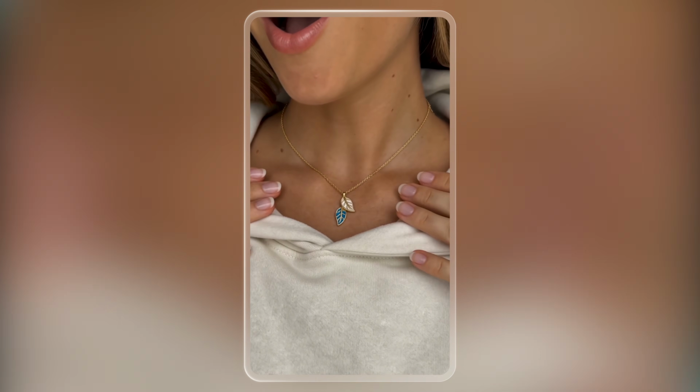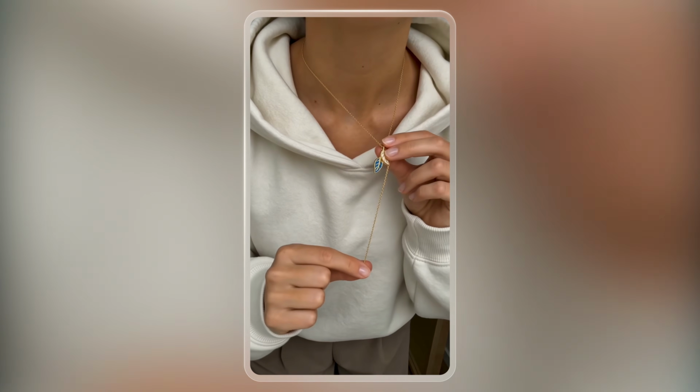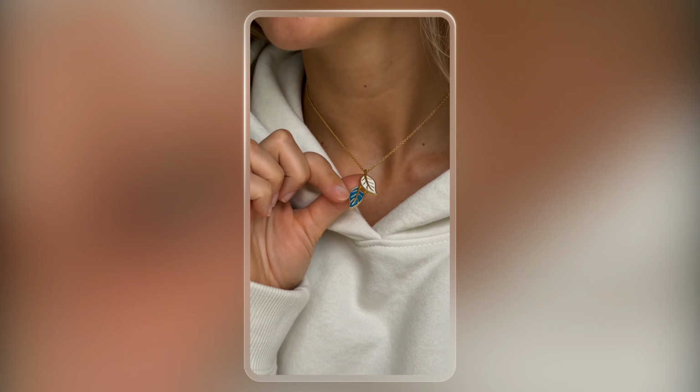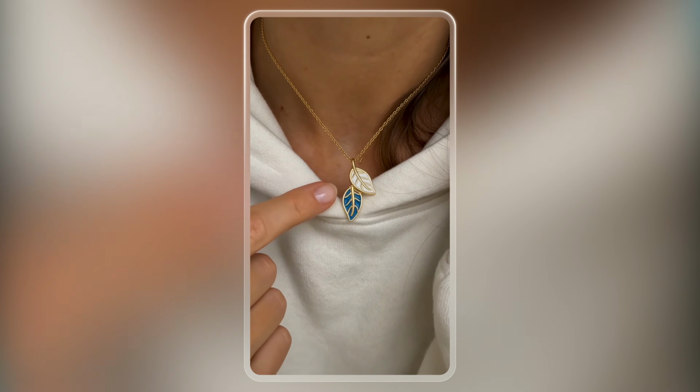When it comes back, it's a polished UGC-style talking head ad. This tiny leaf necklace is the soft detail my hoodie was missing. Gold chain, and it goes with literally everything. Under $40 and it comes gift boxed. Link is in bio.